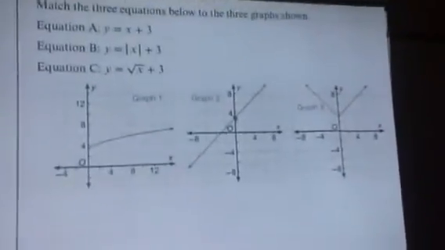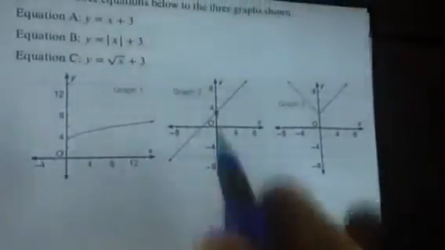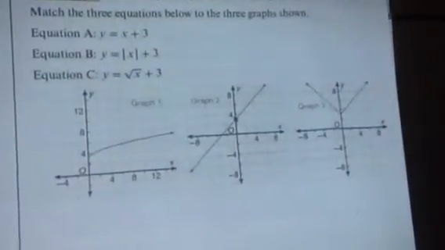In example 3, I'm matching the equations to the graphs. Equation A, if I'm trying to figure out which one is which, this is x plus 3. So I'm not sure which one of these graphs this is, but what I could do to figure it out is find some x values, just like I did before, and figure out, okay, if I plug in those x values, what am I going to get out for a y value?